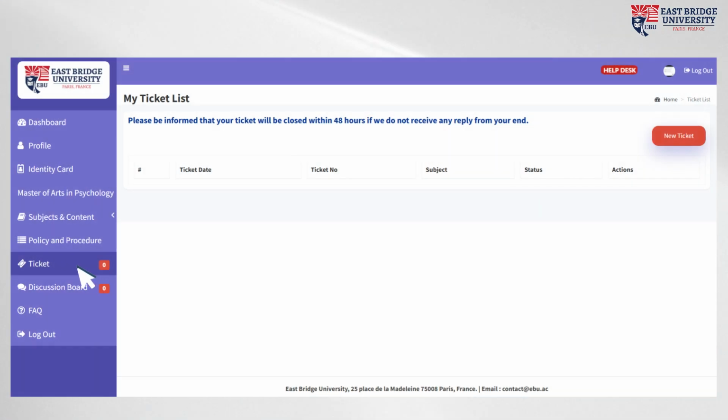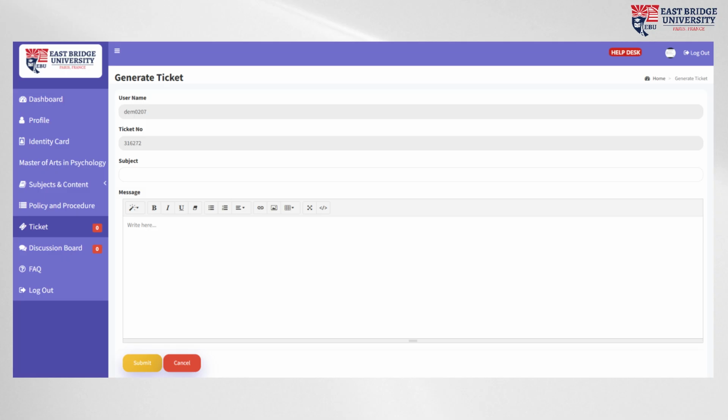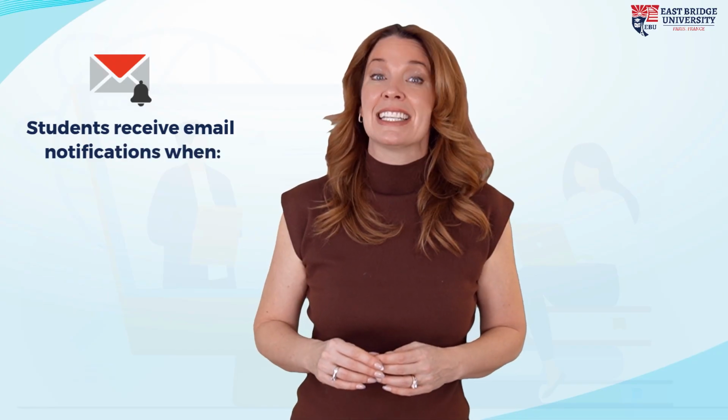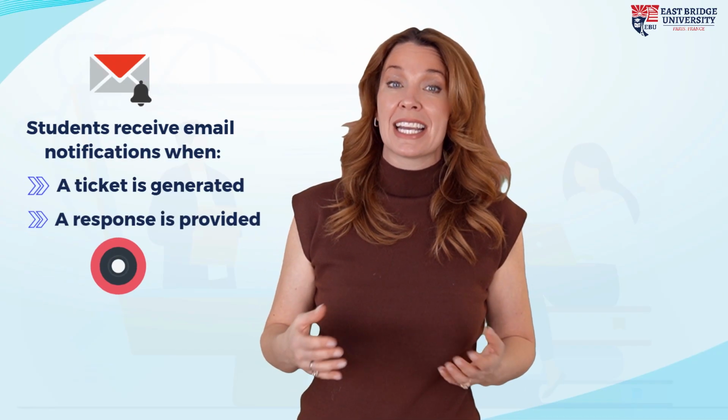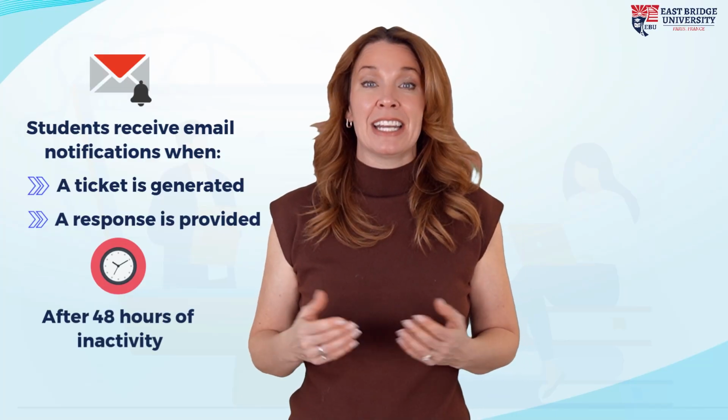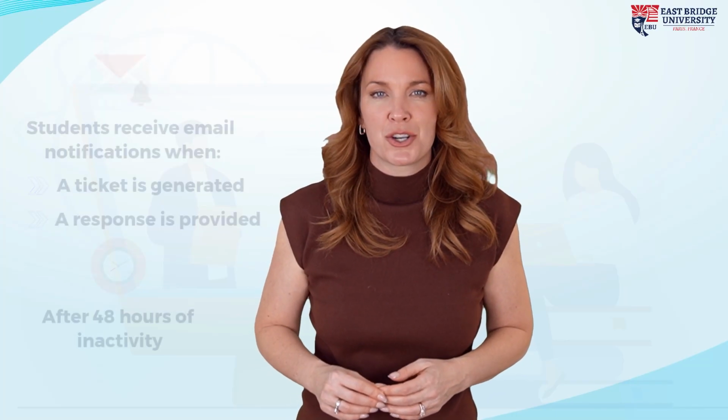For any academic or technical assistance, students can use the ticket section. This works as the university's help desk support system. Inside the ticket page, students can view previously raised tickets, check ticket status, and create a new ticket using the New Ticket button. Students receive email notifications when a ticket is generated, a response is provided, or when the ticket is closed after 48 hours of inactivity. This system ensures that student queries are handled efficiently.